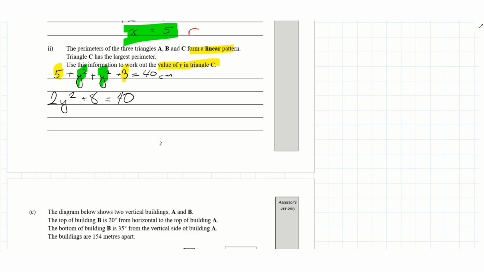Now, in order to answer this question, I should say, if you got to this point, you got a U mark. That is worth achieved. All we have to do now is solve the equation. So I'm going to subtract 8 from both sides. Subtract 8, subtract 8. And that is going to come out to 2y squared equals 32.